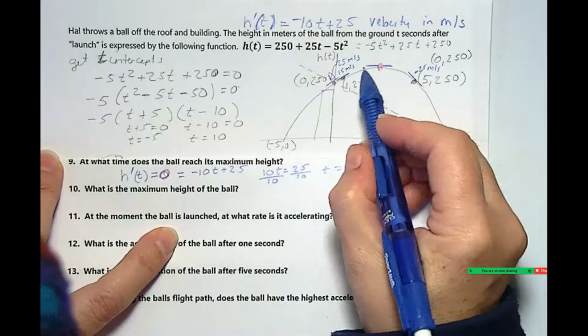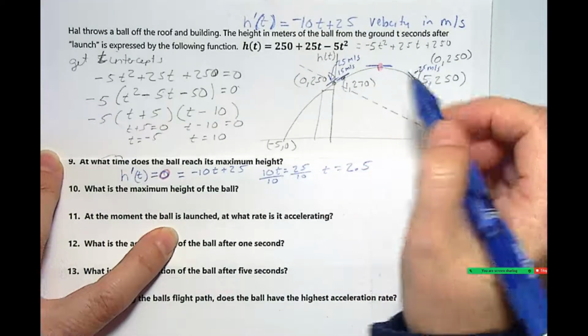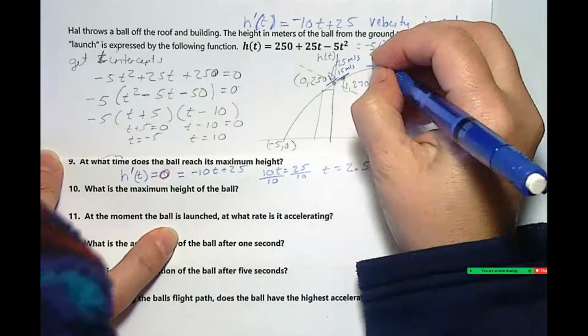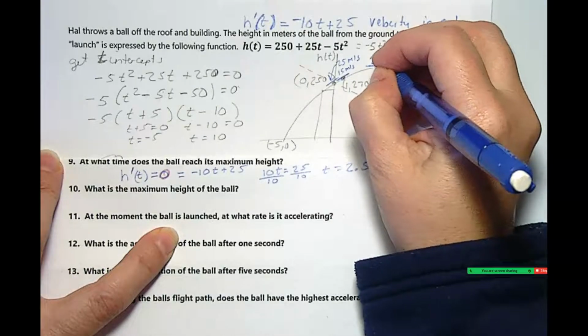Yes. Because it's done going up, but it's not going down yet. So we now know that the x value or t value is 2.5.